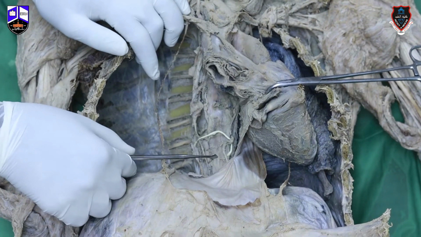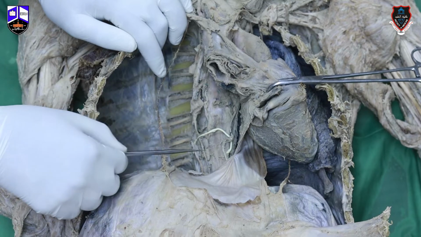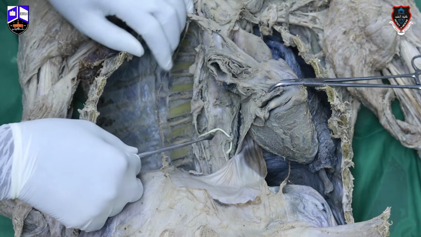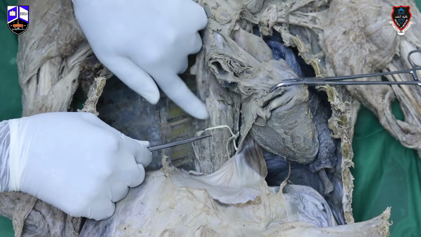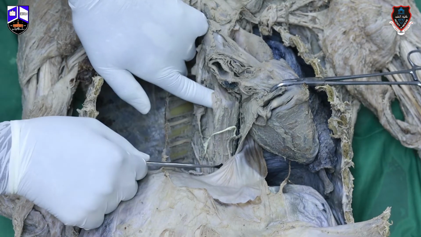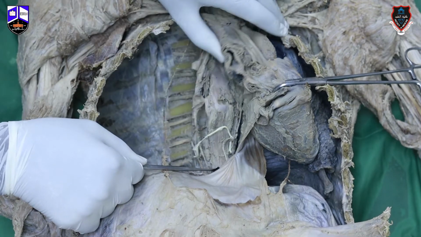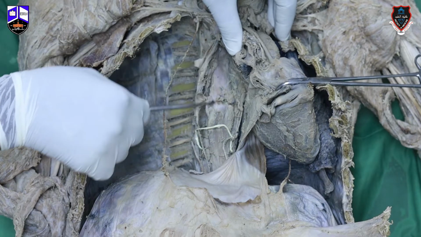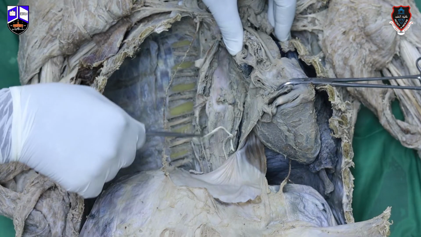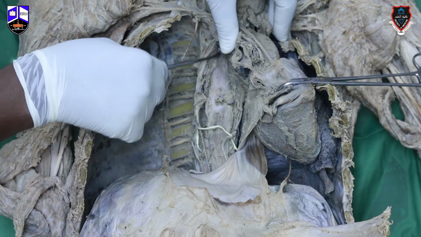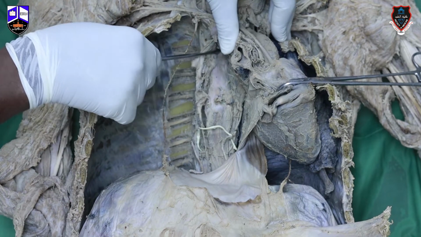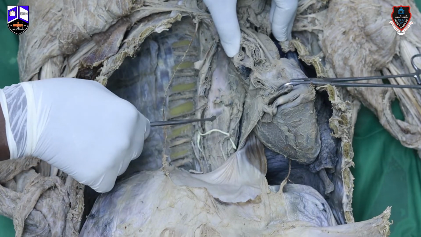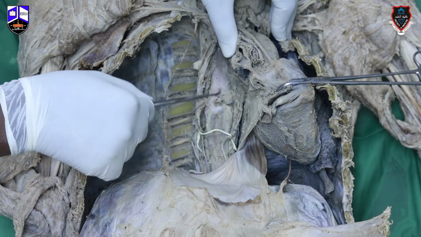And today we will discuss the posterior mediastinum. Here we can see the esophagus descending downward from the superior mediastinum to be in the inferior mediastinum. In the superior mediastinum, it was the most posterior structure, and here it lies just behind the heart and the pericardium.